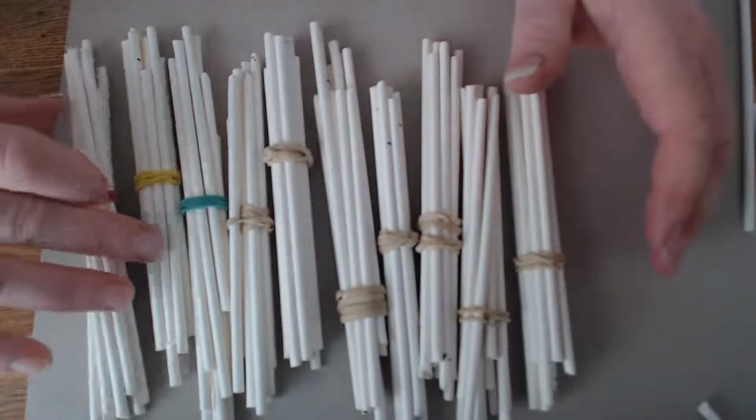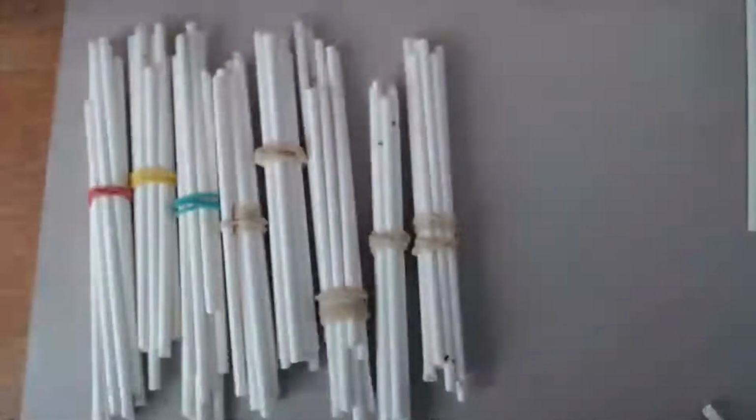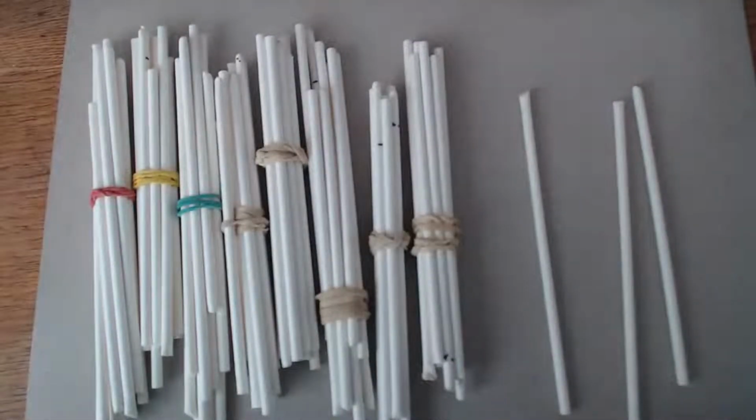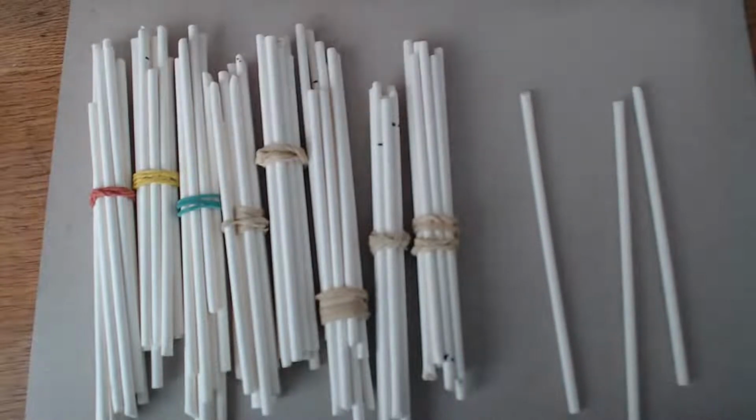Okay, so I'm going to take some straws away, and I'm going to ask you to show me what number you can see there. Okay, how many 10s, how many 1s? Show me the number that you can see.